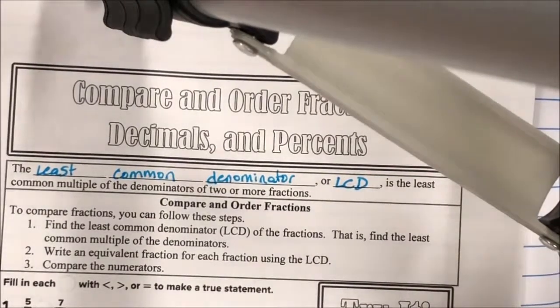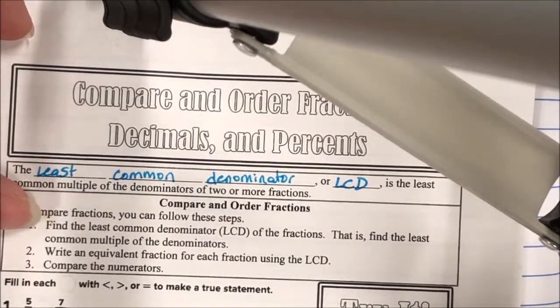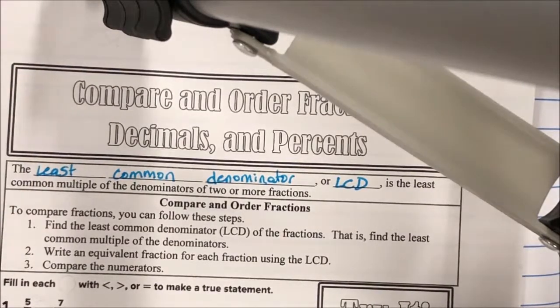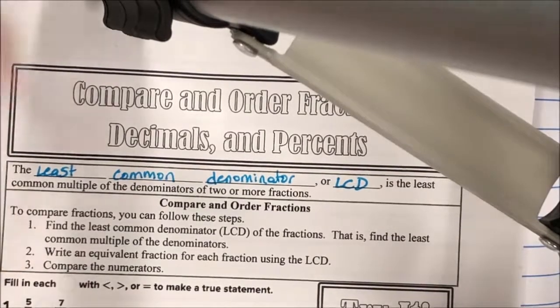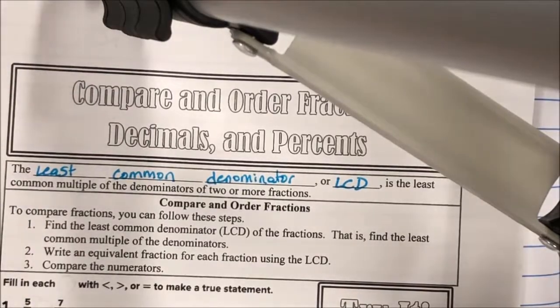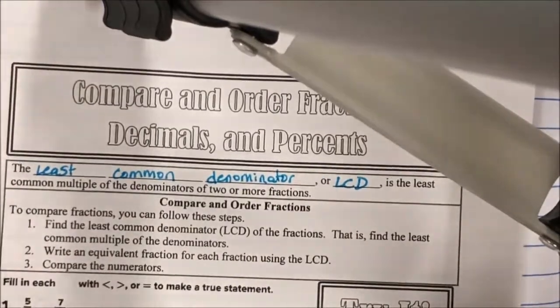All right. So when we're comparing and ordering fractions, the first thing we need to do is follow these steps. There's 3 steps. So first is find the least common denominator. Okay, so that's step 1. So we have to find the LCD. Step 2 is we write an equivalent fraction for each fraction using the LCD. And then step 3 is compare the numerators. So let's look at some examples.